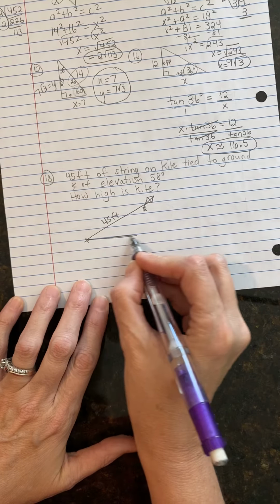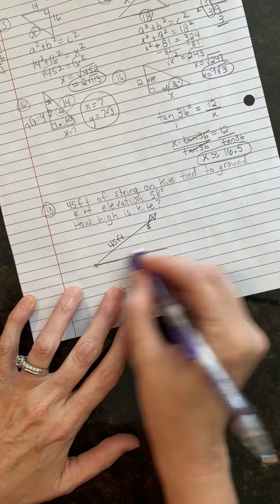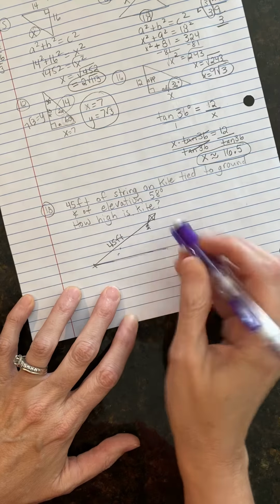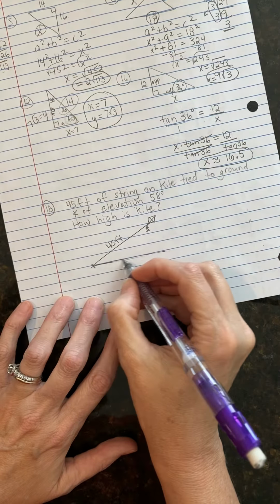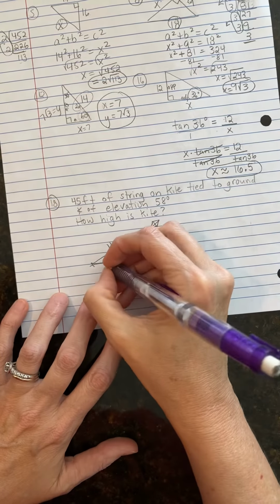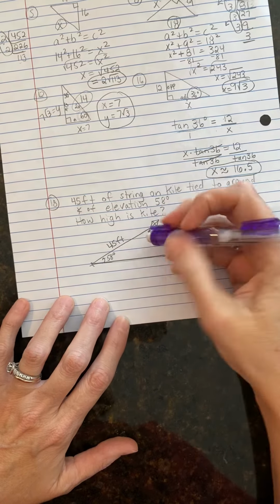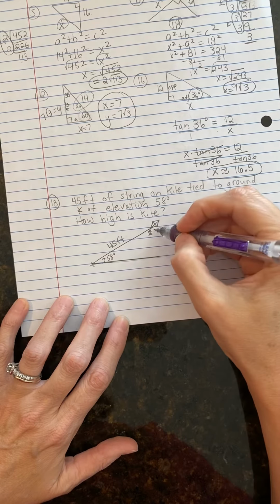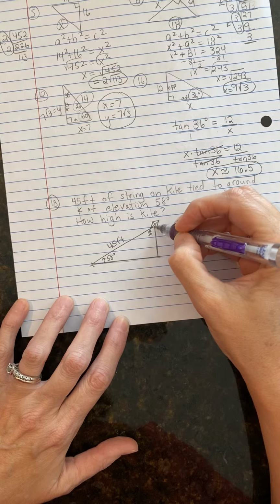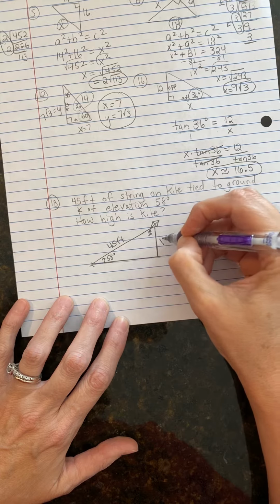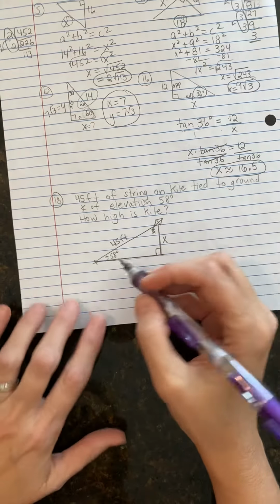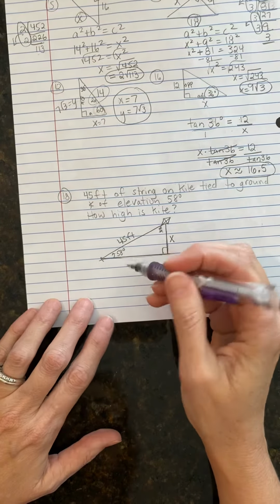So remember, angles of elevation are made with a horizontal, so are angles of depression. So we have to have this angle of elevation right here, 58 degrees. And they want to know how high the kite is. So don't forget to put your x on that unknown value. How high is the kite? That's x. All right, so once you get it all drawn, this is a trig problem.